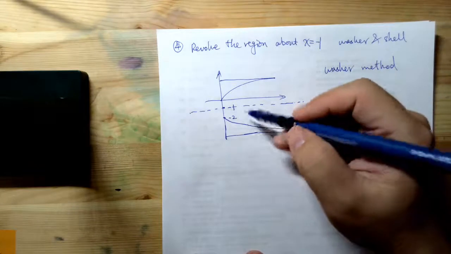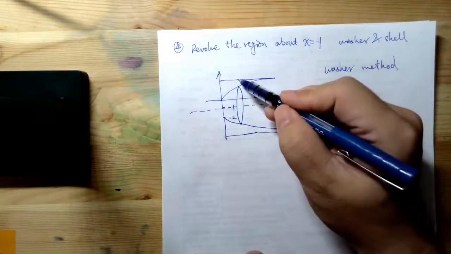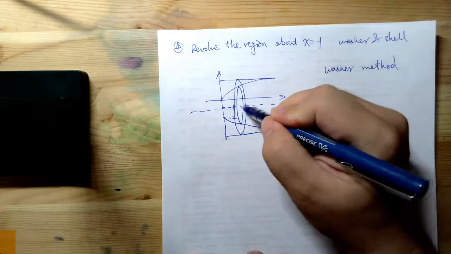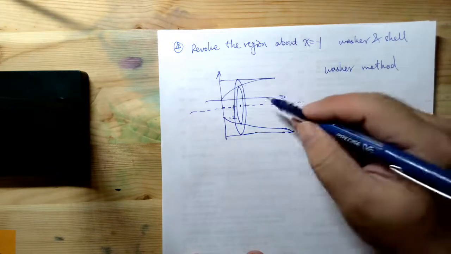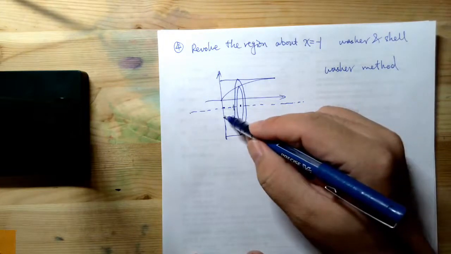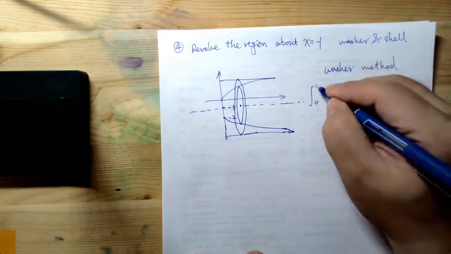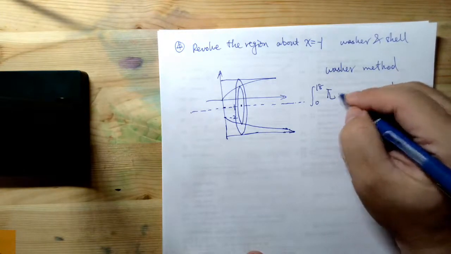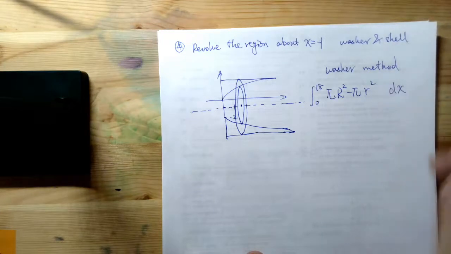okay, and as you can see, guys, here, the cross-section, okay, it's like this. And so our cross-section is still moving between 0 to 18. So this is our preset up, something dx, okay. And we know it's pi times capital R squared minus pi times small r squared here, okay.